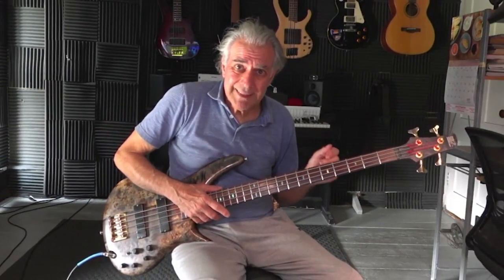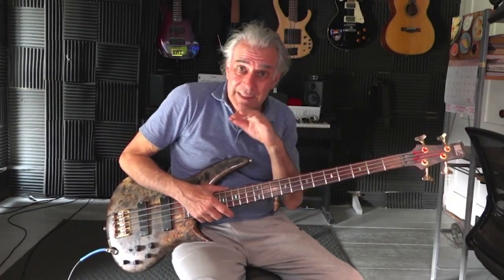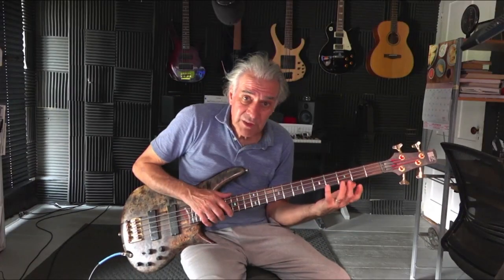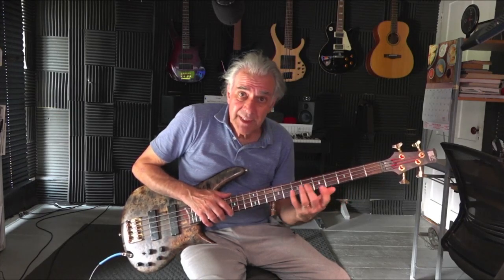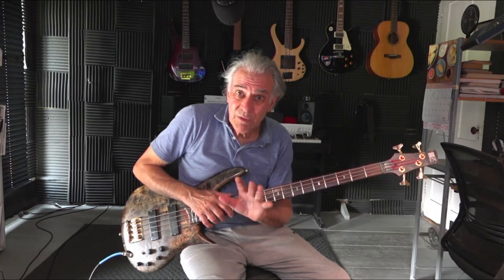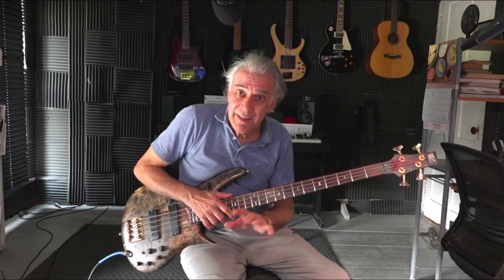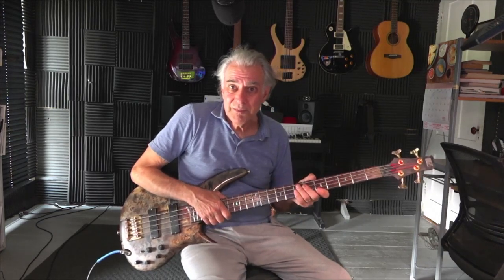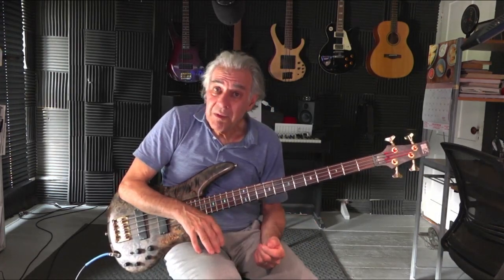Has a nice flow. I like that line, and we're getting that flat 6 in there. Doesn't sound dissonant at all, but you get that extra little sound within your minor triad that gives it a little more color. So this would be number 4.